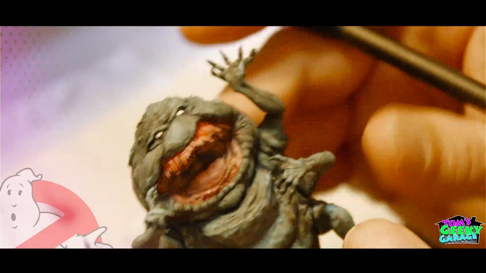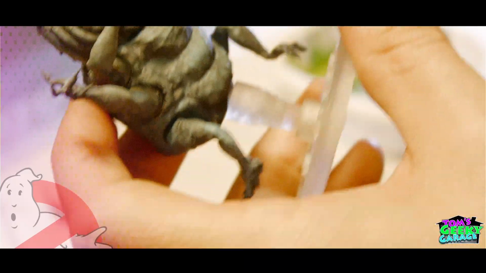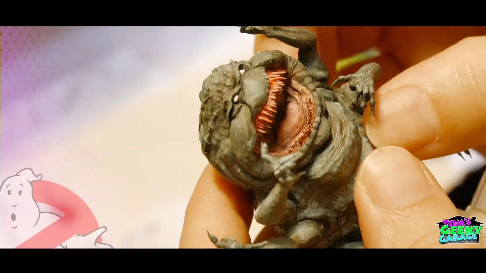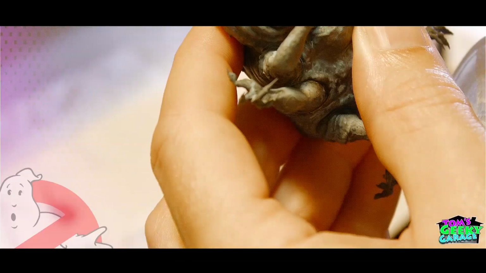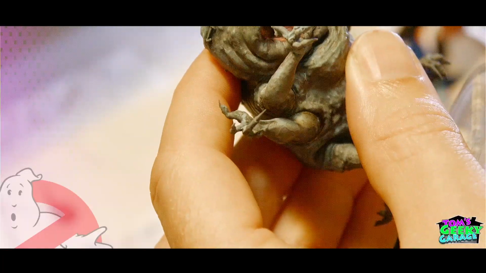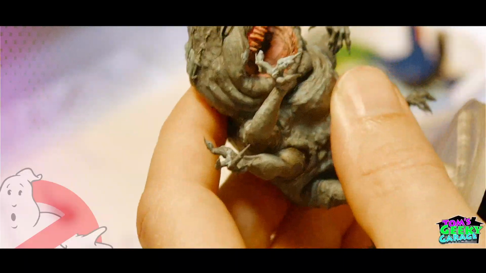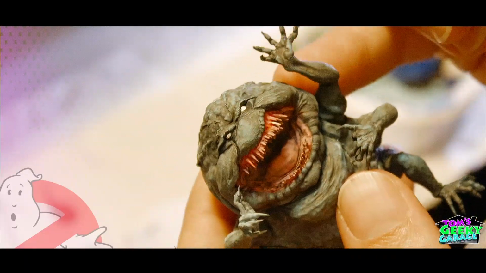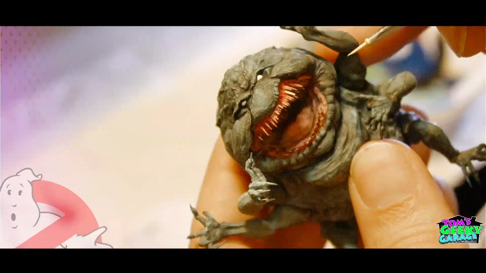So now what we're going to do is we're going to use this detail brush here with some not pure white, it's kind of yellowy white. And what we're going to do is kind of go in here and start bringing out some of the teeth. So it's just about one tooth at a time. Let me get a little more water. You don't want your paint really thick, because you want it to be able to go on in kind of one swoop. It's about like just painting one tooth at a time.